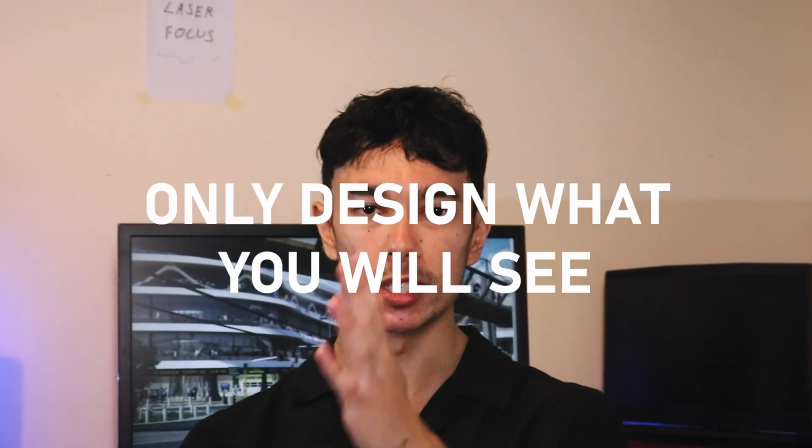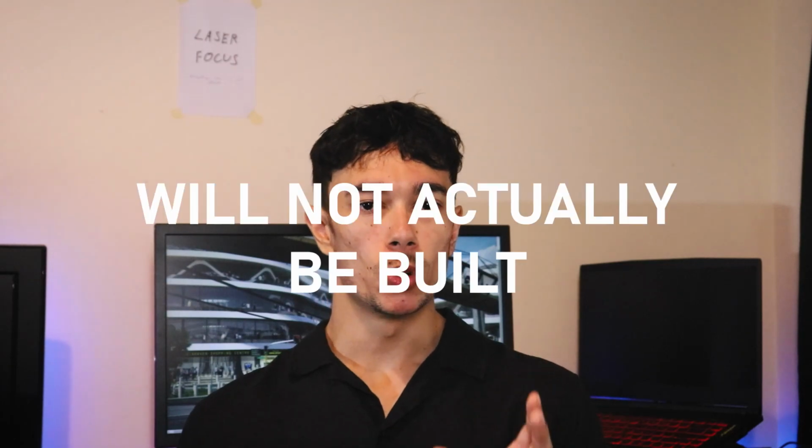So number 1 is only design what you will see. So what do I mean by that? Well, most students think that in architecture school you have to design and flesh out the entire building and detail every single little detail, and this is extremely time consuming. Now you have to keep in mind that when you're doing an architecture project, this building will not actually be built. So therefore, it is completely unnecessary to design the entire thing and detail every single little detail.